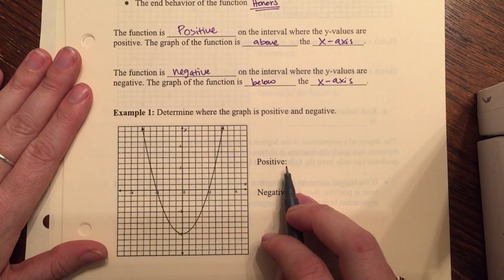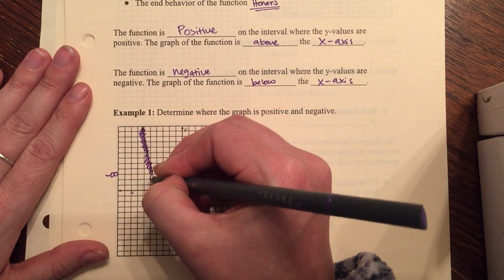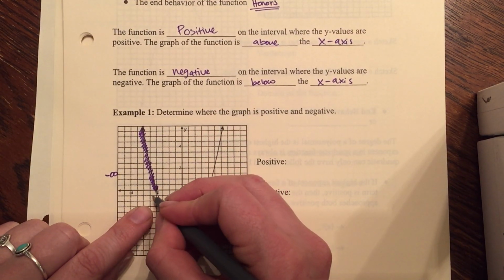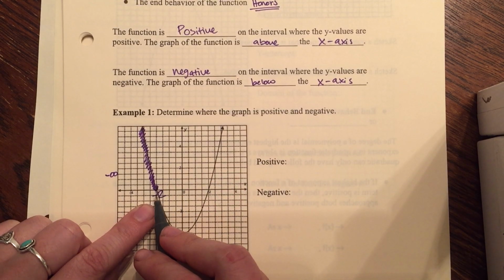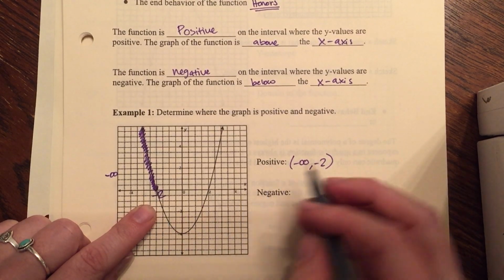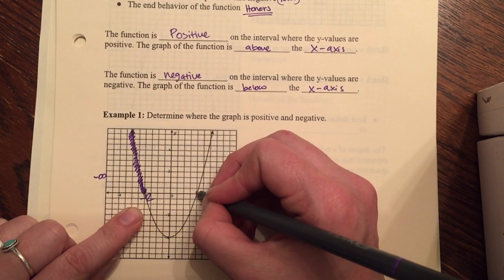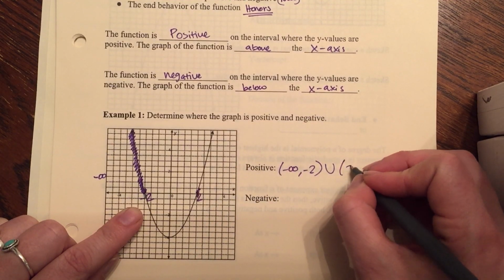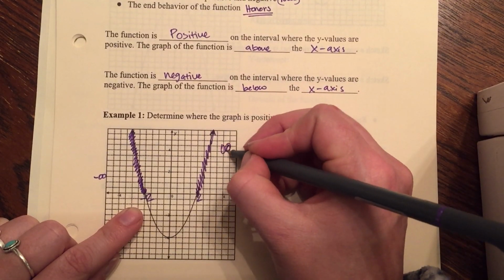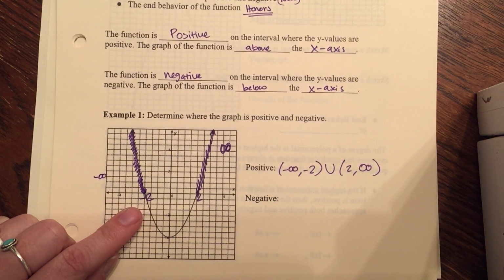So for the positive section, on the left side I have negative infinity, and it's still positive until it hits right here. At that number, -2, it is no longer positive anymore. So I'm going to write negative infinity to -2. Then there's a gap, so I'm going to use a union. This is negative down here. Then from here, number 2, it is now positive again, and then that arrow means it goes on for infinity, positive infinity on the right. That would be my positive section.